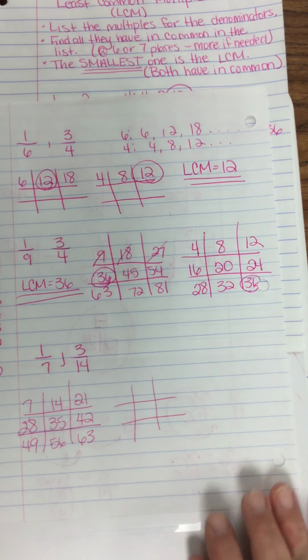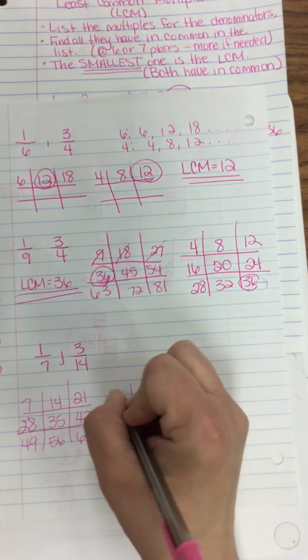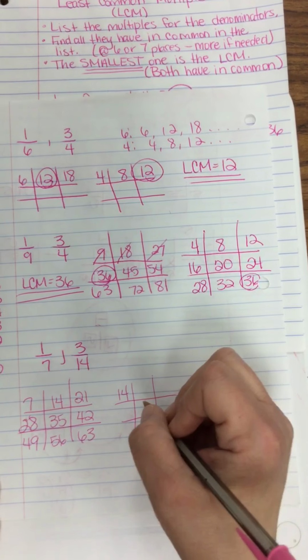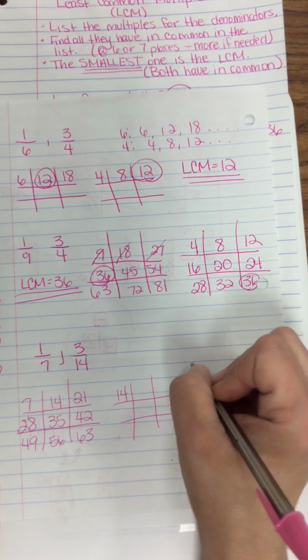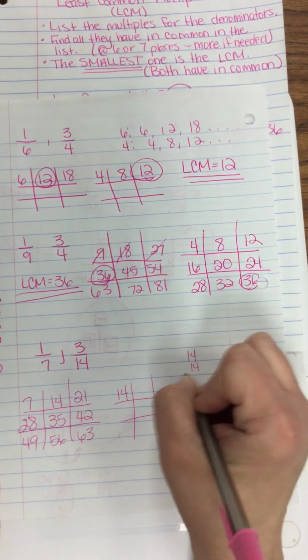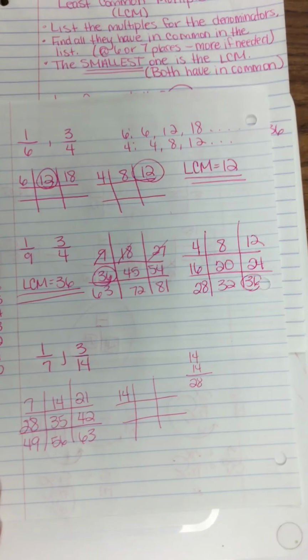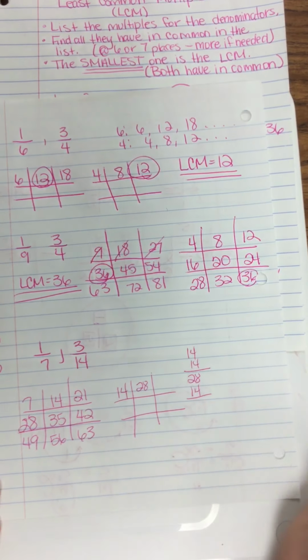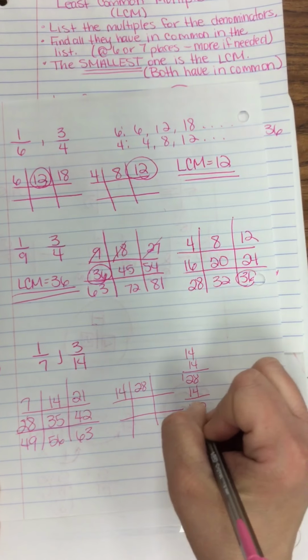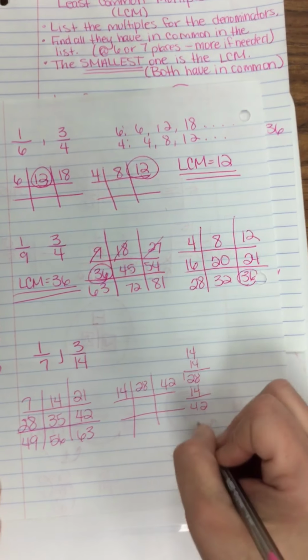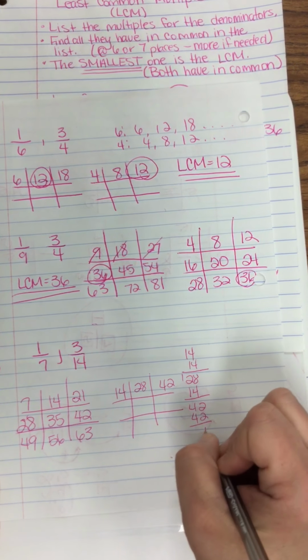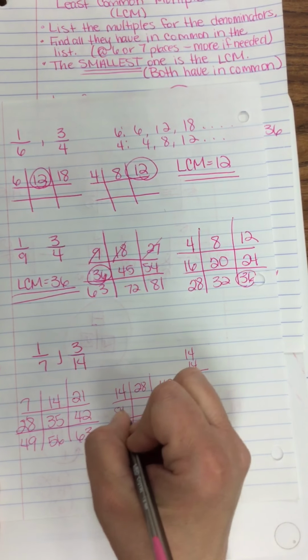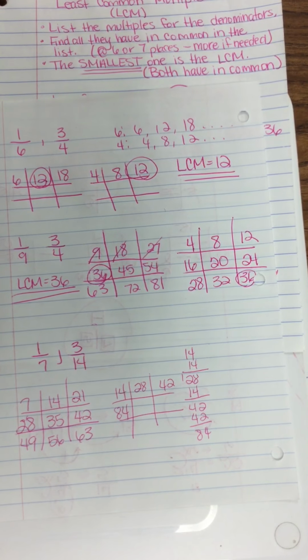Okay, and now I'm going to list my multiples of 14. So 14, 14 more would be 28, right? Plus 14 more would be 42. Plus 14 more would be 56. Do I need to, I don't really need to keep going, do I?